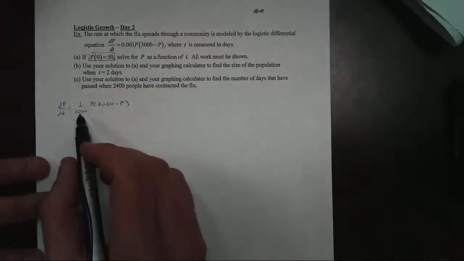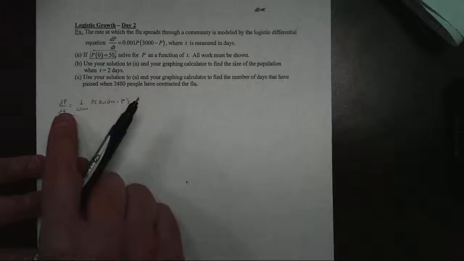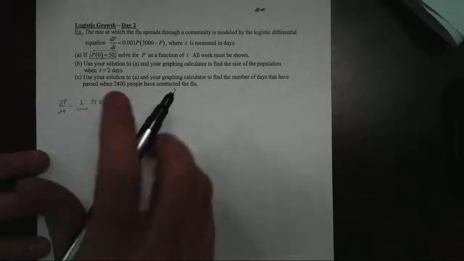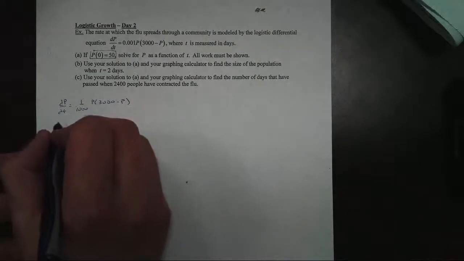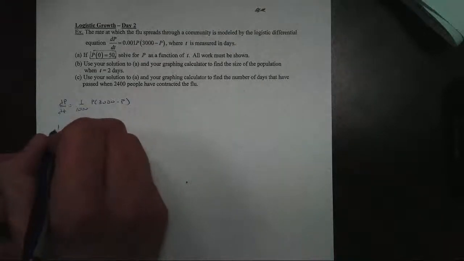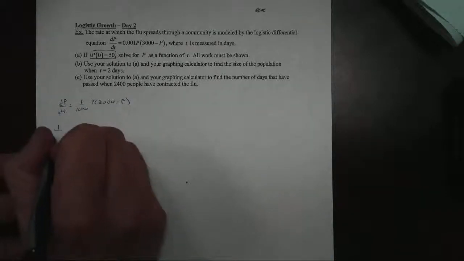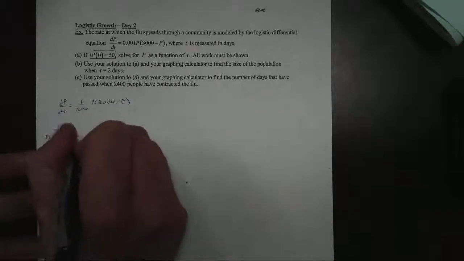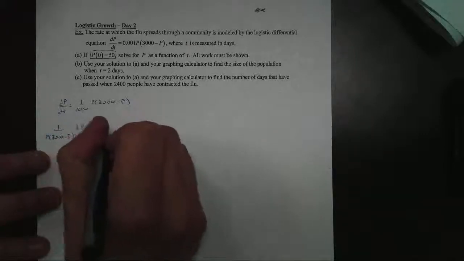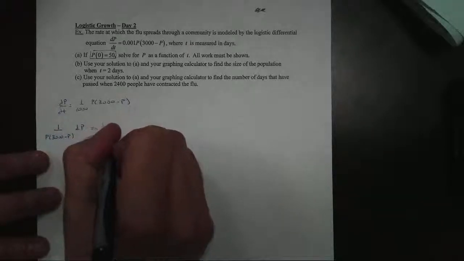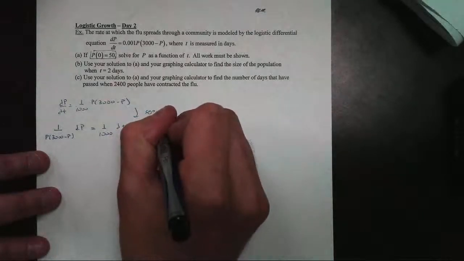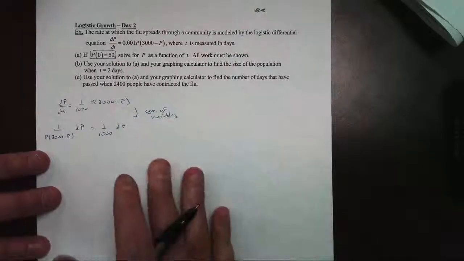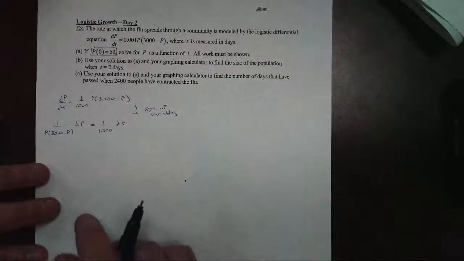Now, we've solved differentials before in the past. The goal here, remember, is to put your P's to one side, and everything else, the t's, to the other side. So I'm going to go ahead and do this. Be very careful: I get 1 over P times 3,000 minus P dP equal to 1 over 1,000 dt. Remember, we call this separation of variables, where we separate the variables. And this is very easy to do. Our next step then is to just integrate this.